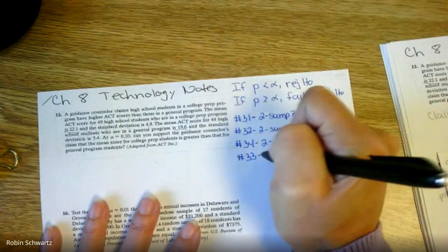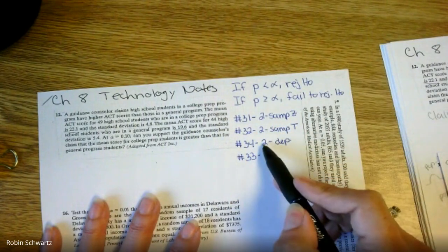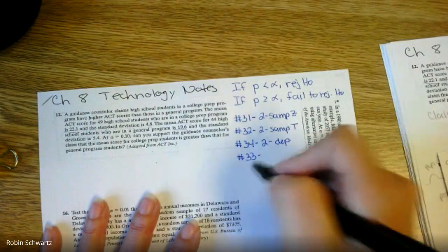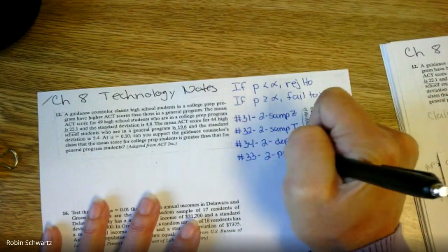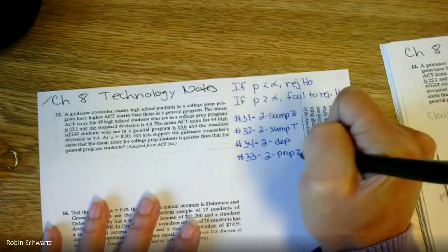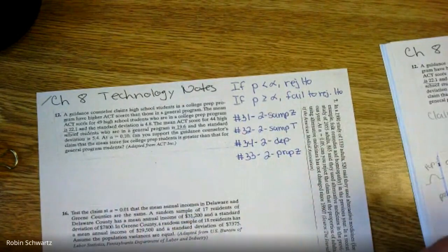And I'll show you how to get to all of these. I only have, I believe, this one linked. One of them's linked. So 33 is the 2 proportion, 2-prop z. So those are the 4 programs. I have one link, and I'll show you how to get to them.